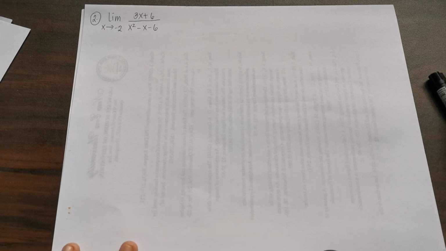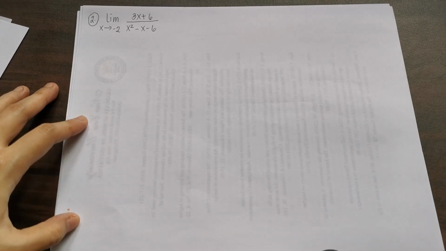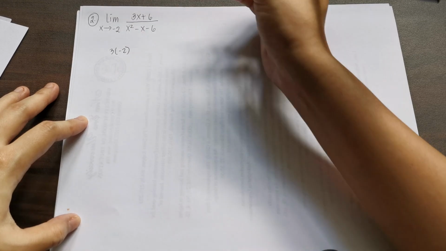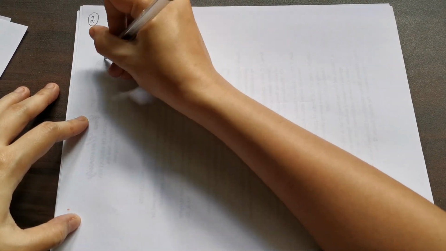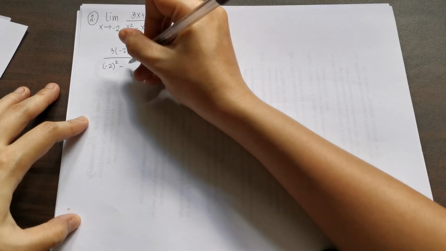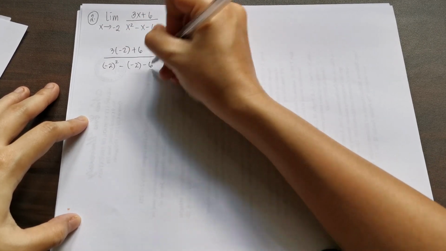So let us have the limit of 3x plus 6 all over x squared minus x minus 6 as x approaches negative 2. So all x's will be replaced by negative 2. This will be 3 times negative 2 plus 6 all over negative 2 squared minus negative 2 minus 6.